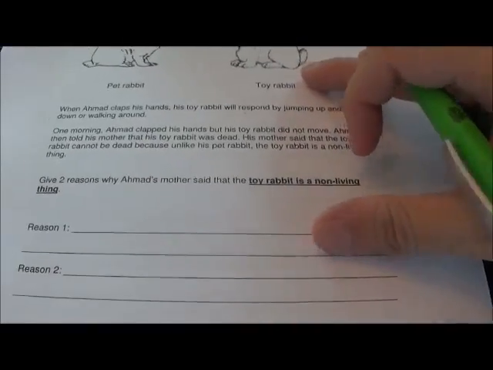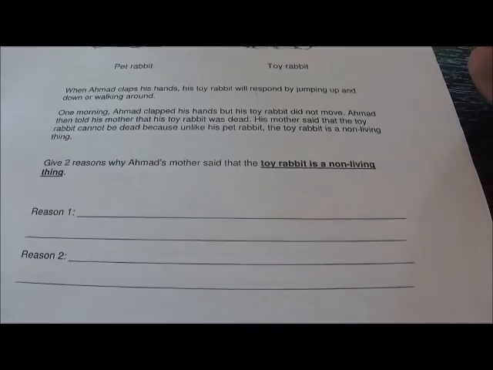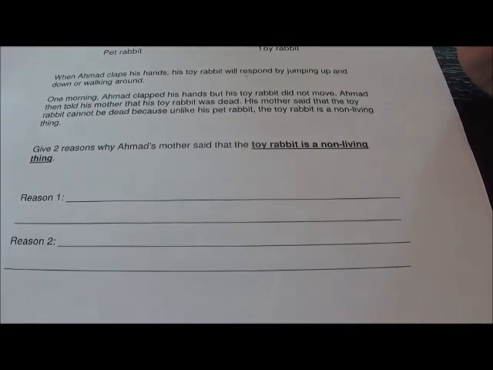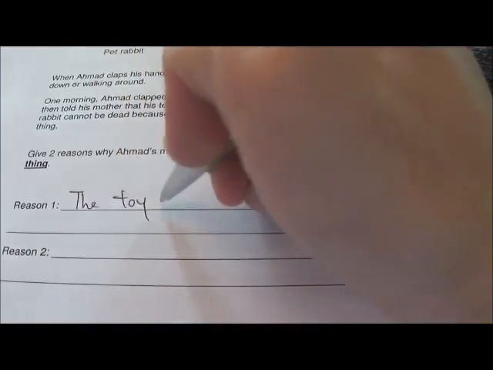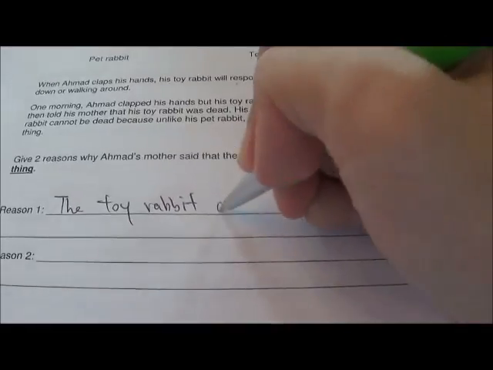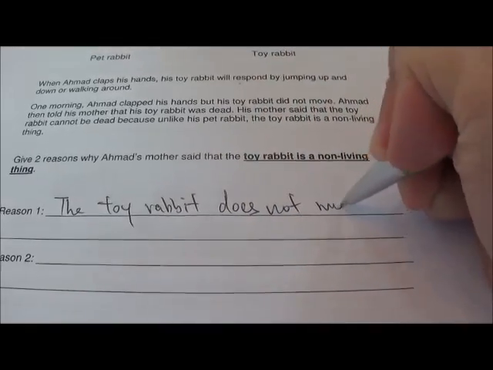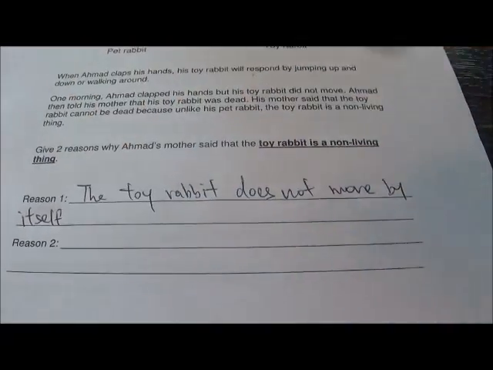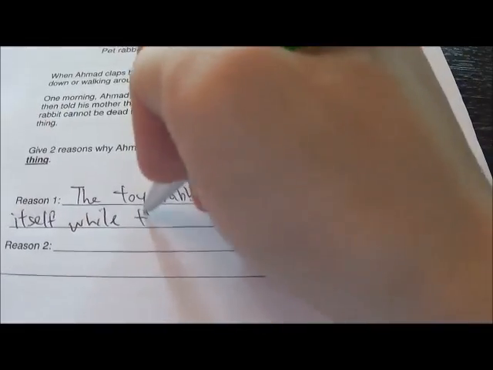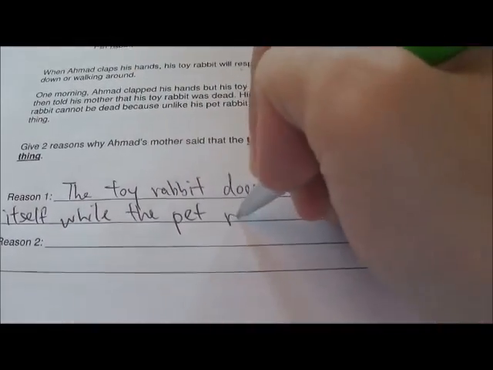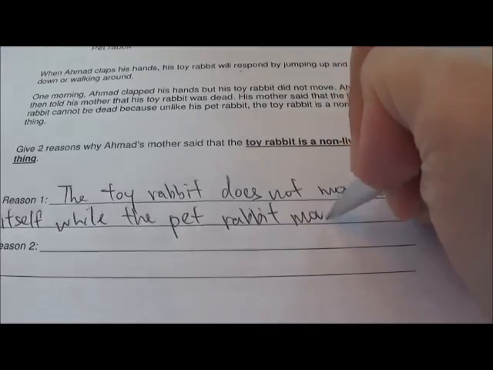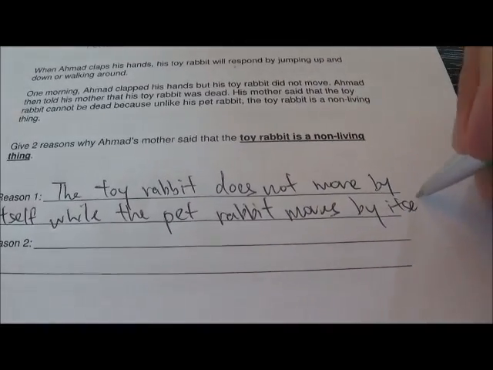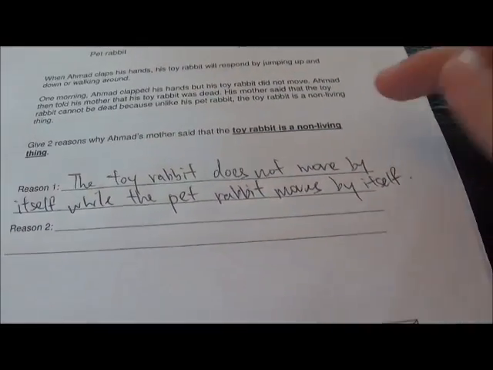Alright, okay, so you have to give the differences between the toy rabbit and the real rabbit. So, first of all, the toy rabbit does not move by itself. The toy rabbit, you need to clap it before it senses it, then it starts moving. But the pet rabbit moves by itself. The real rabbit can jump, can hop, can move and eat food.